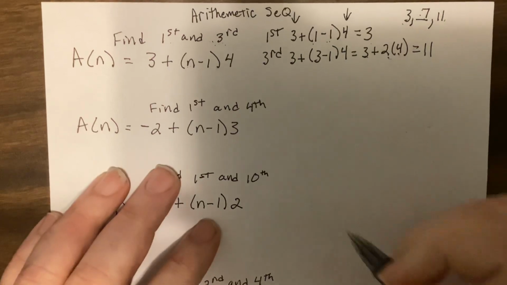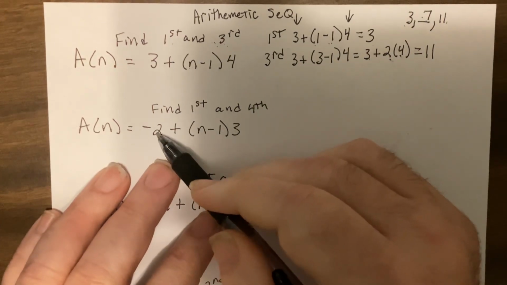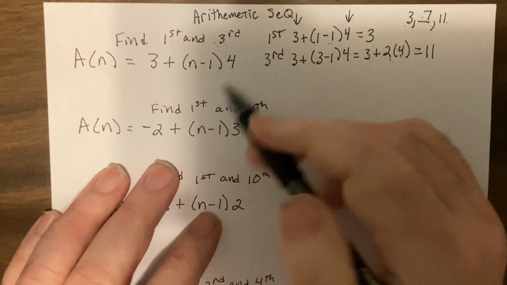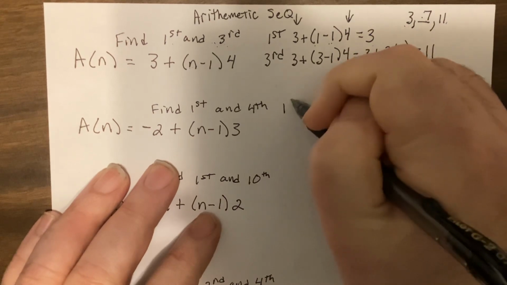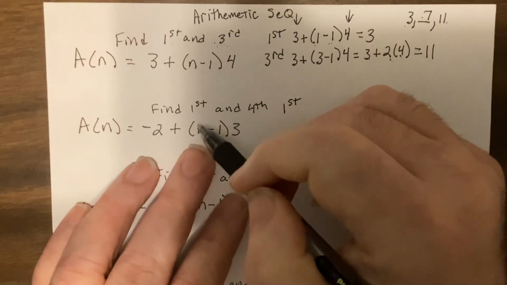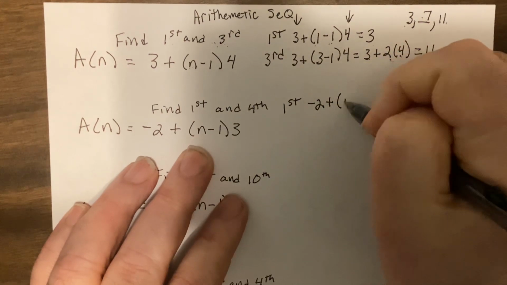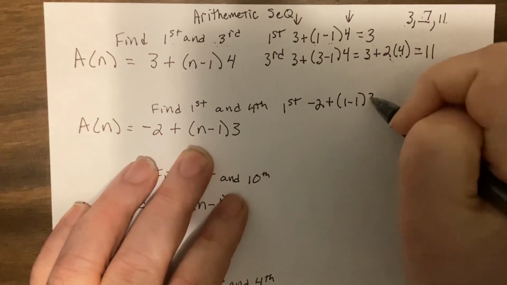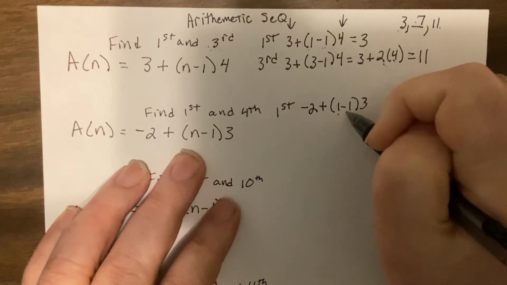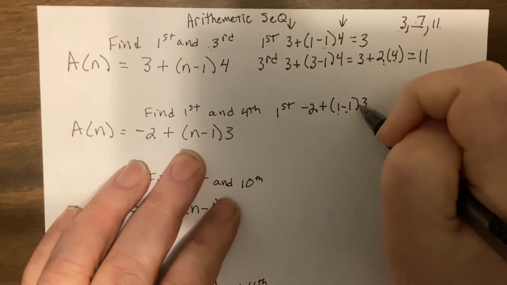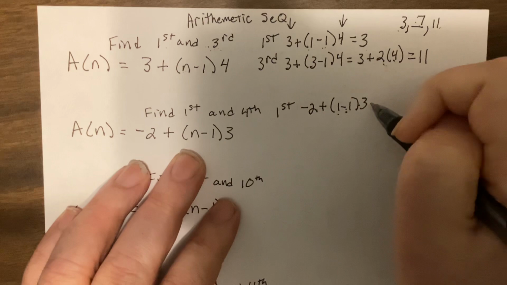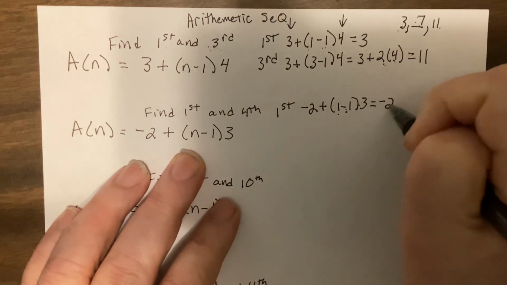So for this one, I know negative 2 is my first item in the list, but to use the formula for the first one, I put 1 in for n. 1 minus 1 is 0. 0 times 3 is 0. 0 plus negative 2 is negative 2.